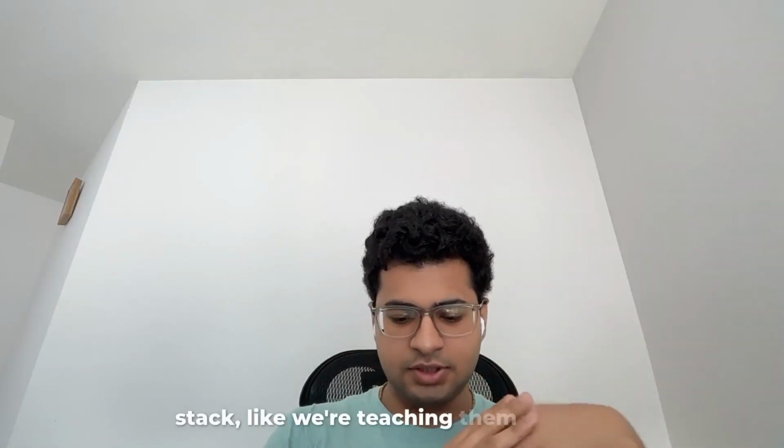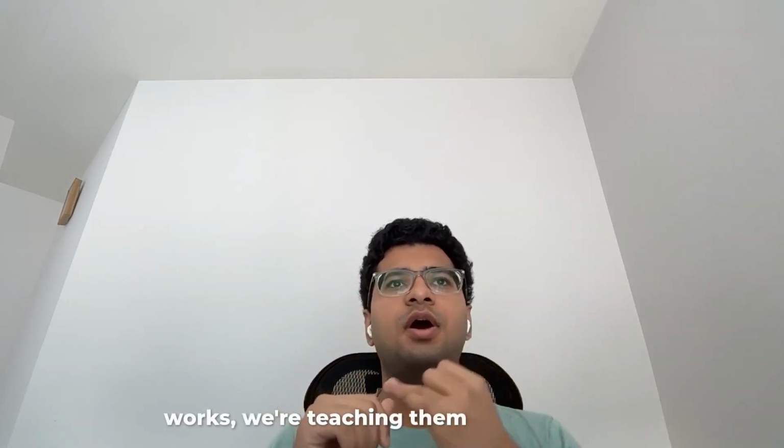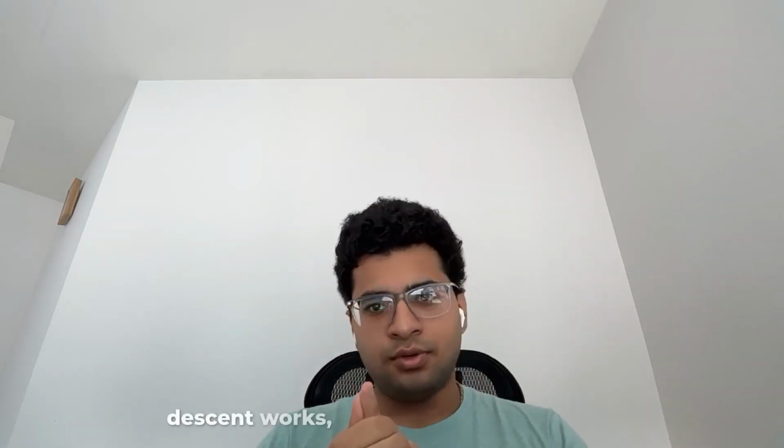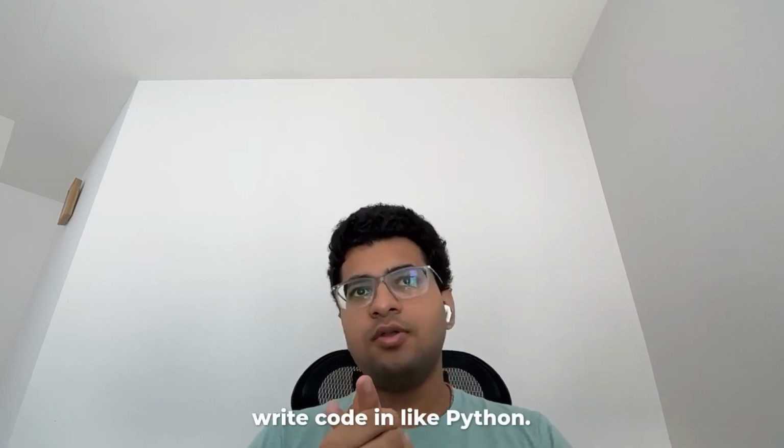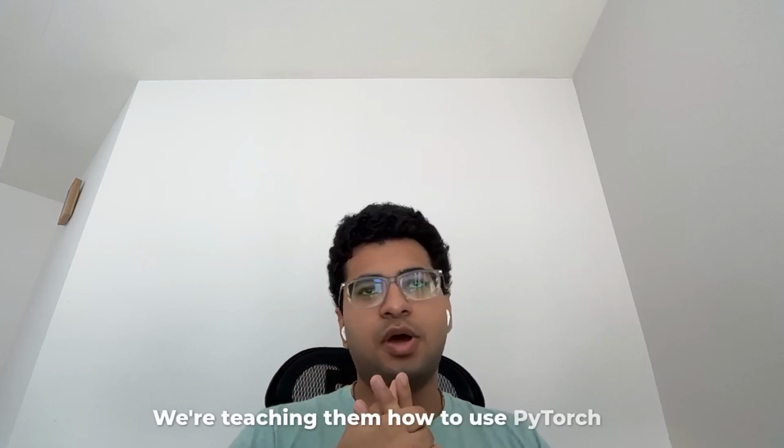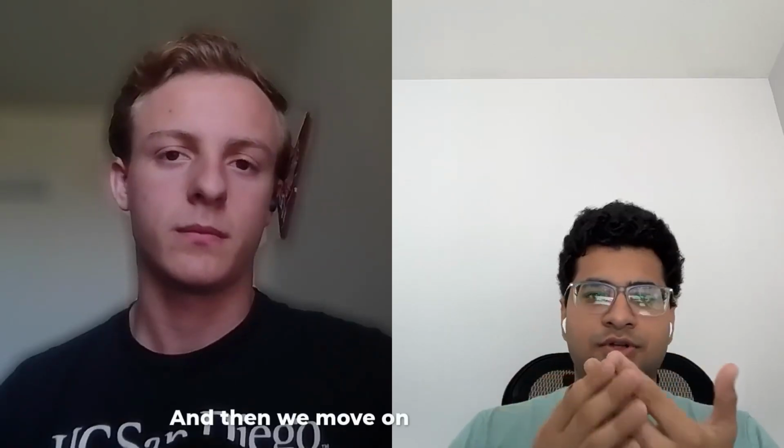We're teaching them how Git works, how gradient descent works, how they can actually write code in Python. We're teaching them how to use PyTorch to create machine learning models, and then we'll move on to using LLMs and creating something useful.